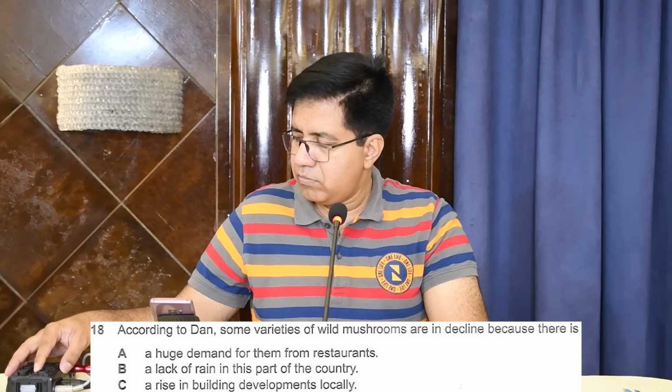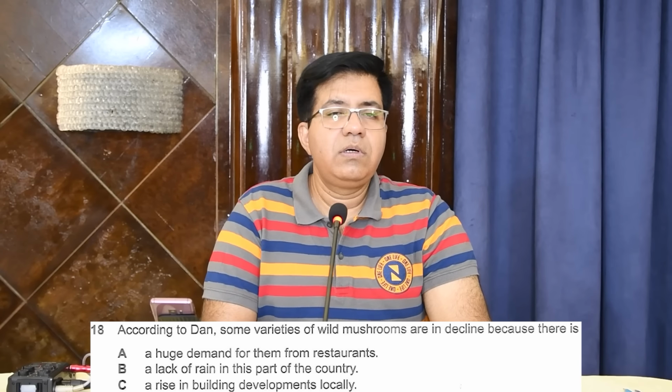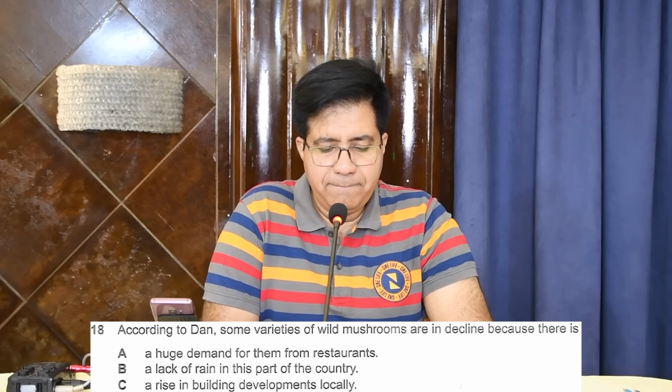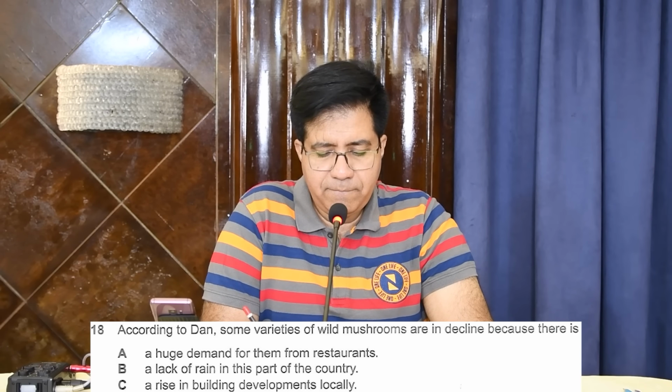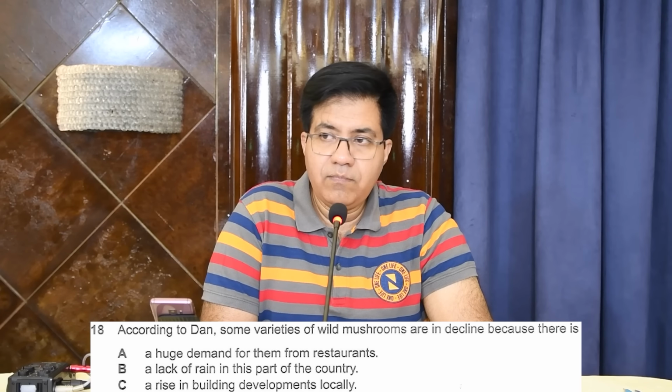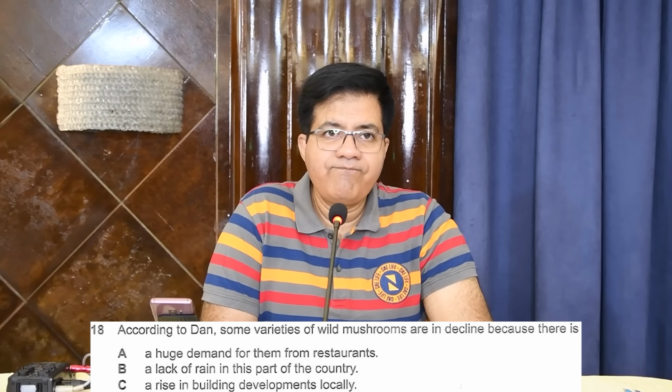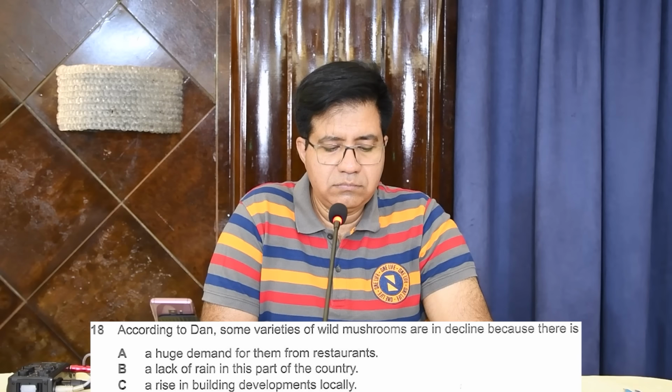Restaurants are becoming more interested in locally sourced food like wild mushrooms. But the biggest problem is that so many new houses have been built in this area in the last 10 years. And more water is being taken from rivers and reservoirs because of this, and mushroom habitats have been destroyed.